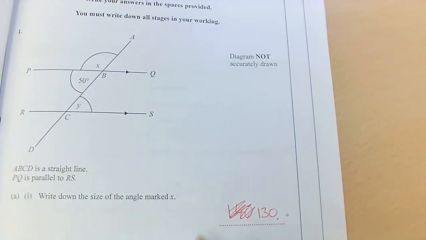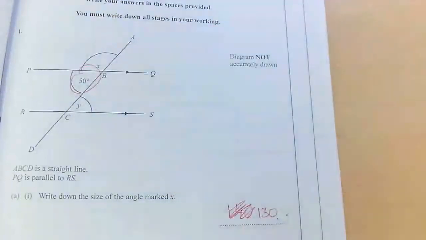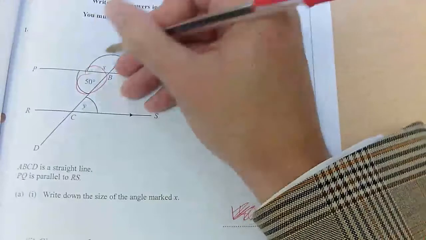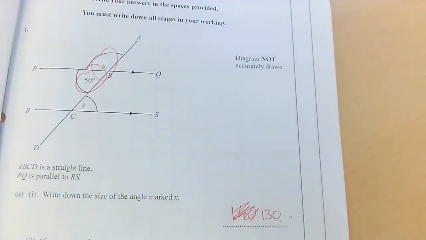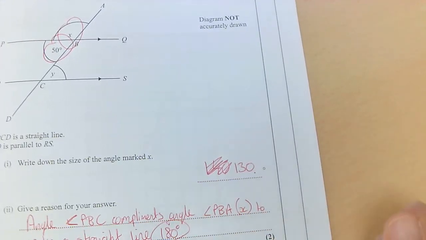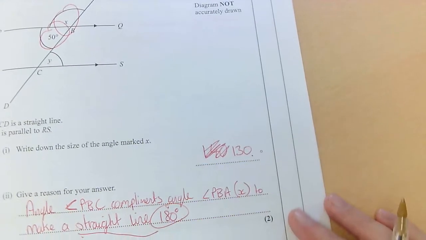Angle PBC, which is that angle there, complements PBA or APB, which is this angle here, to make a straight line, 180. So that's why it's 130. So basically 180 take away 50 is 130. Fairly easy one to explain.